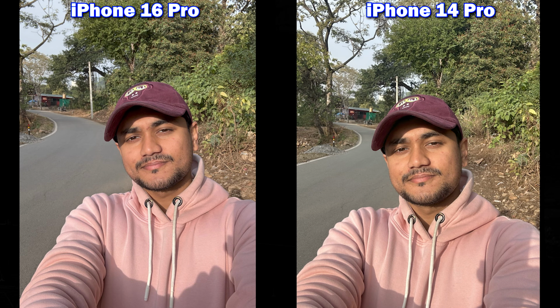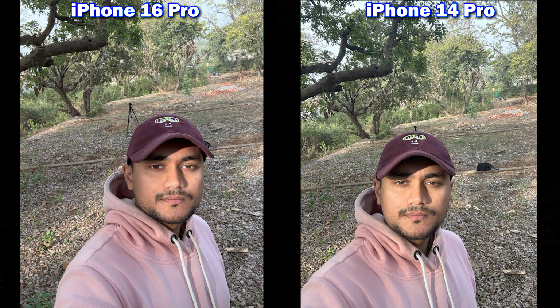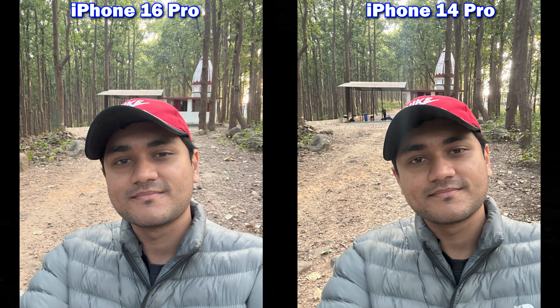Here are some selfies. Both capture good selfies with little difference. The disparity in details and clarity might be minor, but there's a huge difference in colors. The colors and skin tone just look a lot better and natural in the 16 Pro's shot. It handles shadows and exposure better as compared to the 14 Pro.